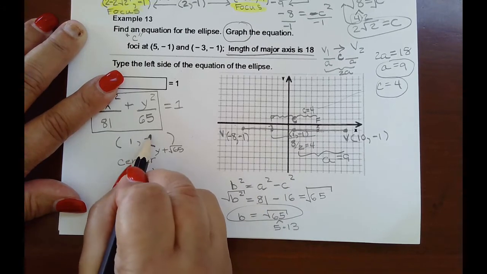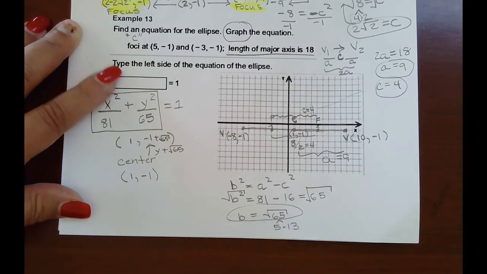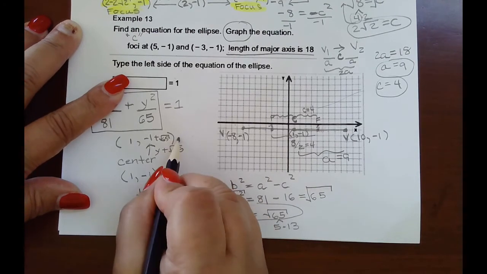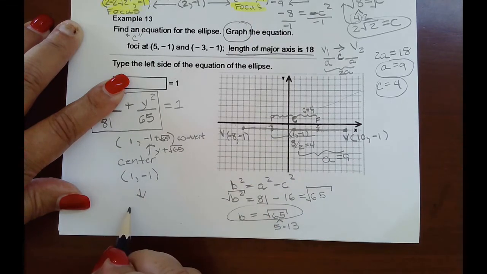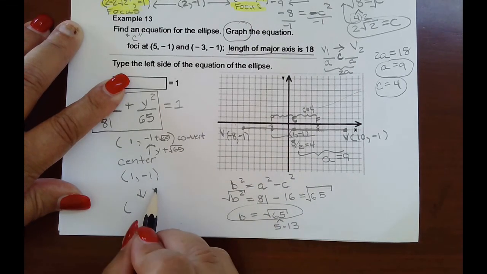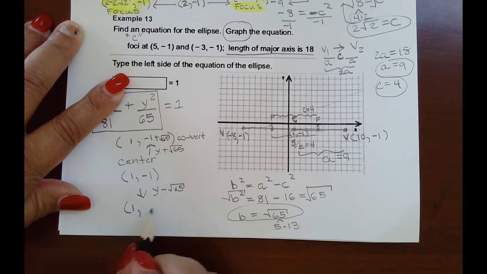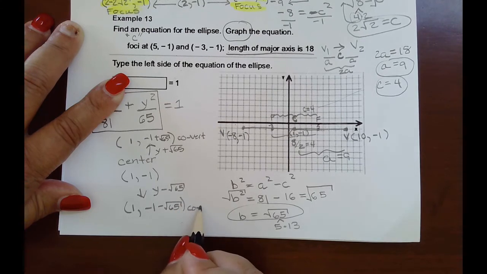So it would be negative 1 plus square root of 65. And you can get a decimal approximation of that if you want to see where to hit it on the graph. And then if you were going down from the center, so this is a co-vertex, then you would have the y value minus square root of 65. So this would be 1, and then the y value minus square root of 65, and you would be at the other co-vertex.